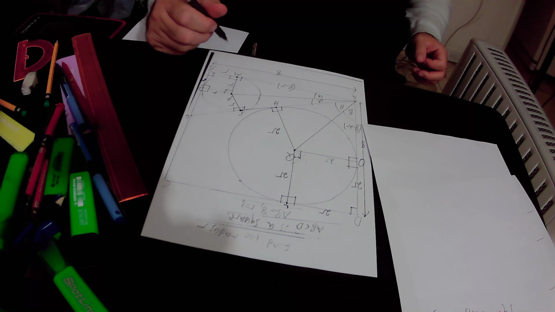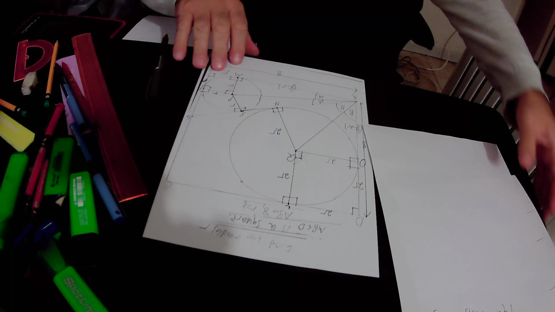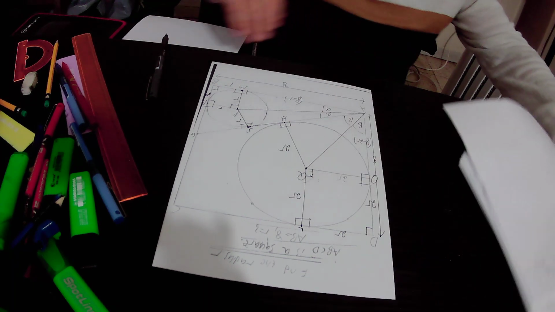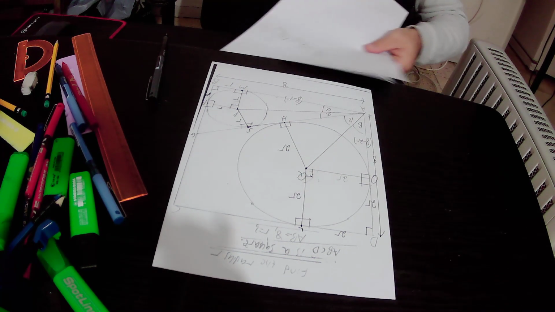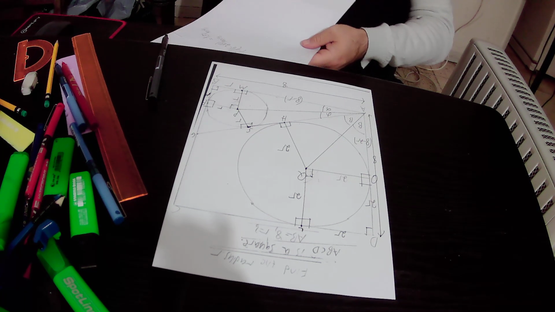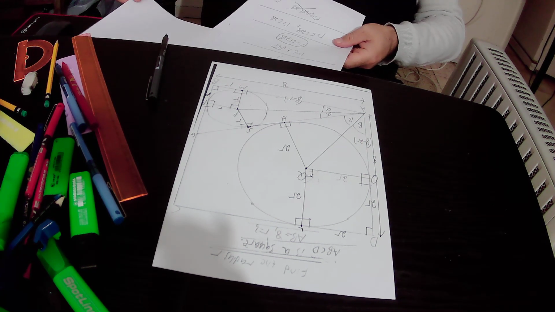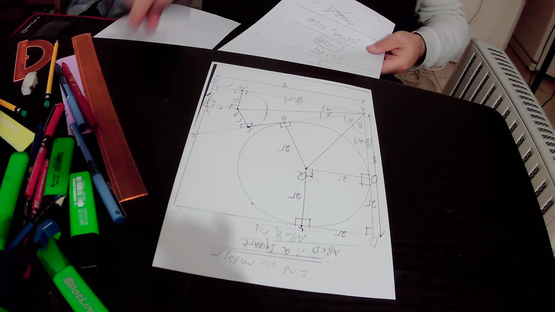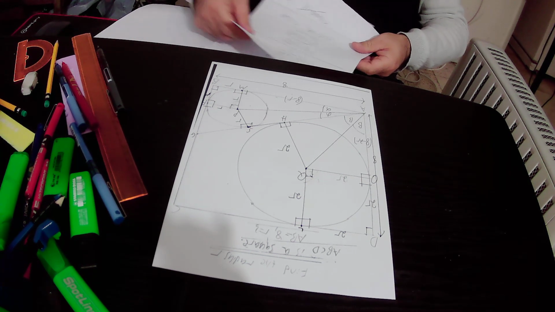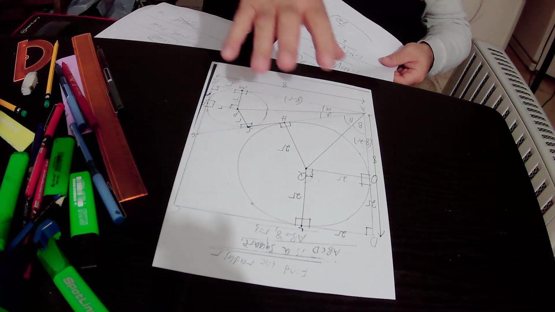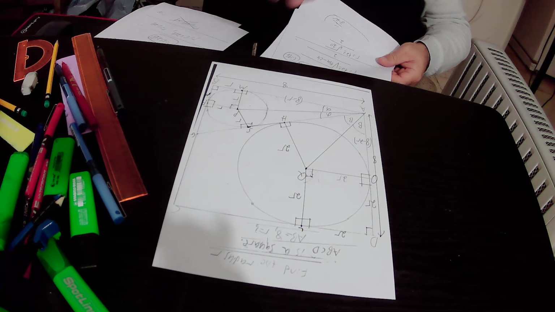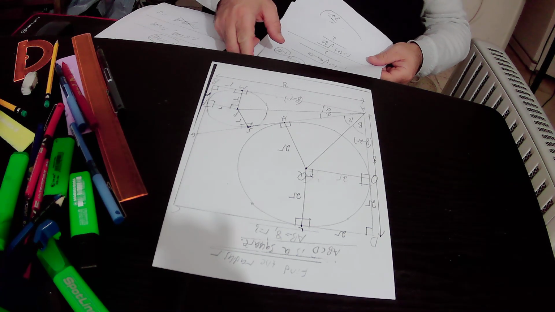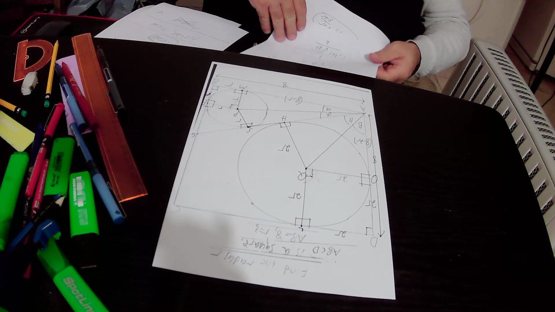Okay, so now I will summarize the lecture. Actually, we wanted to find out the radius of this small circle, and we have square ABCD. One side of square ABCD equals 8 units.